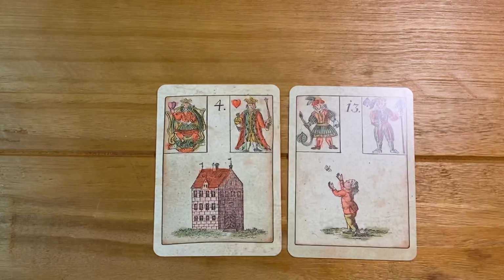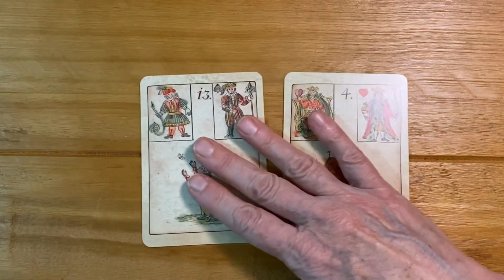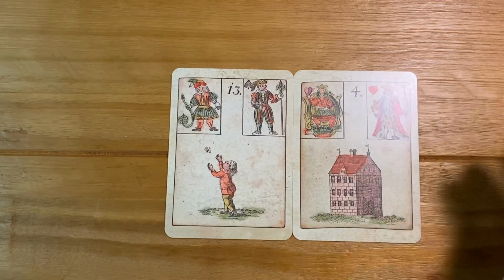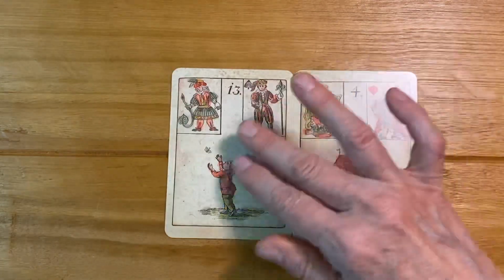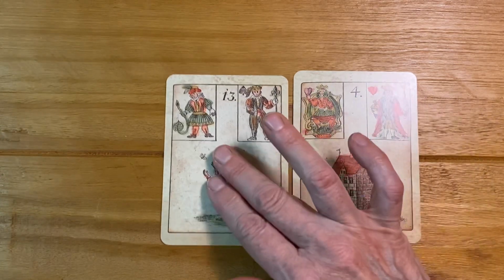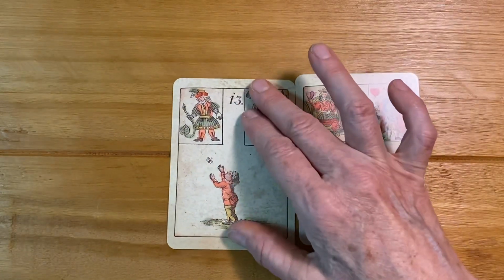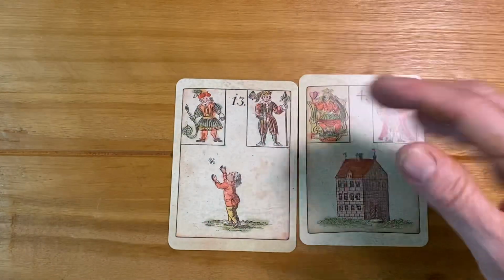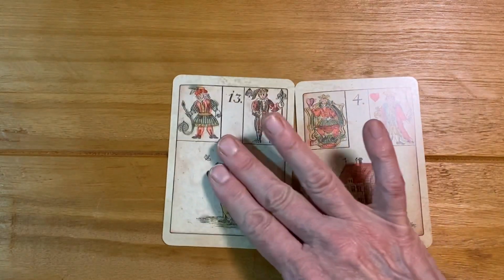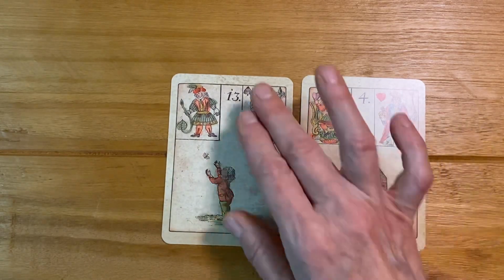Okay, now let's flip these. And now we have child and house, okay? Narrative, story, we're starting here, going to here, right? So now this could be, we're starting with something new, right? So this could be like a new path leads to security or comfort, okay? Something new leads to security or comfort, right? That's a narrative.